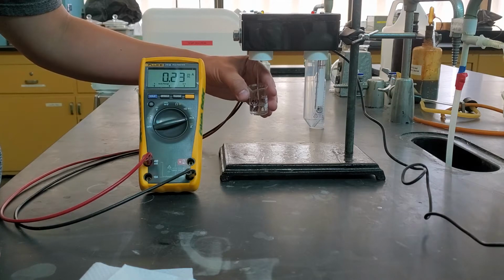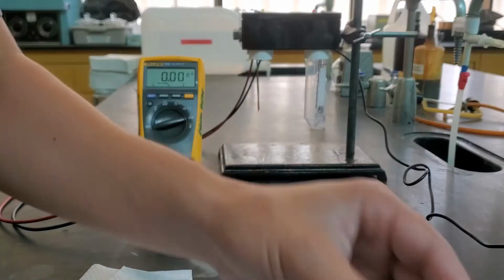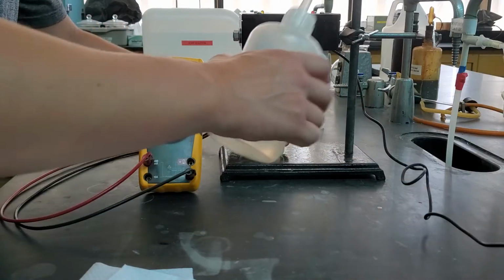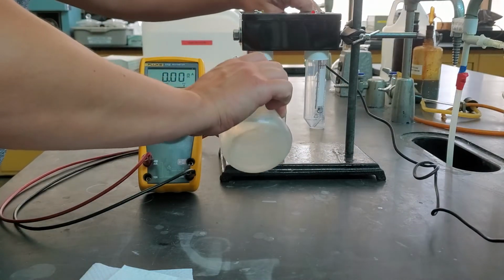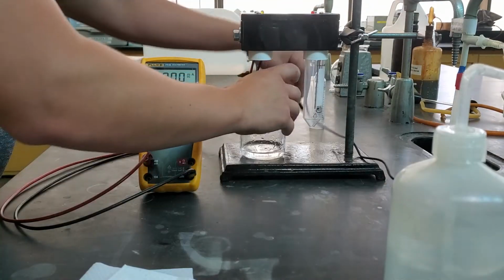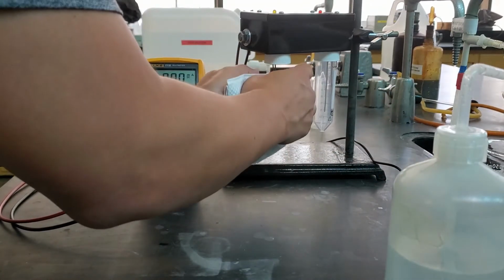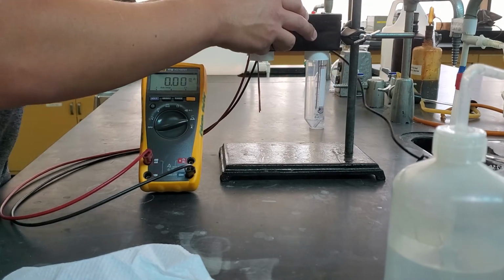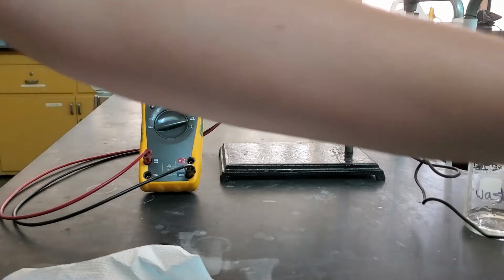And we get our different reading. Take that off. Unplug. Rinse, wipe, move on to the next one.